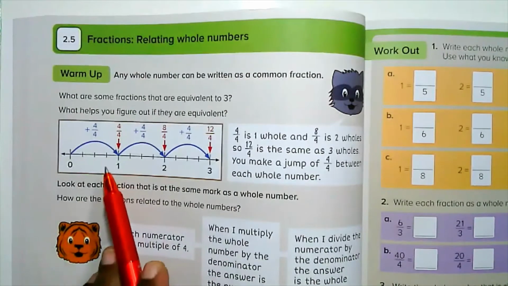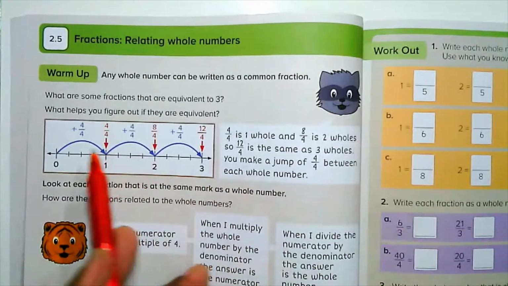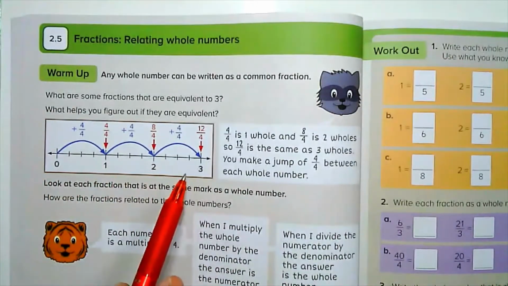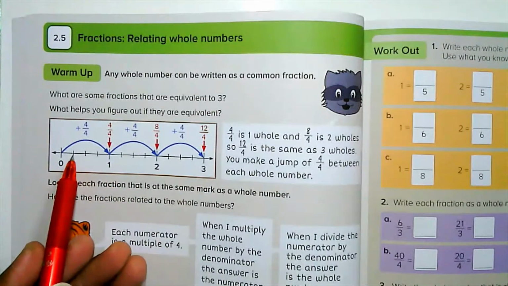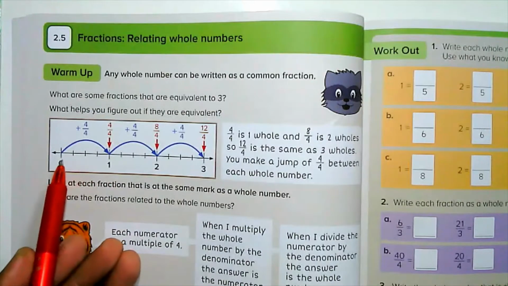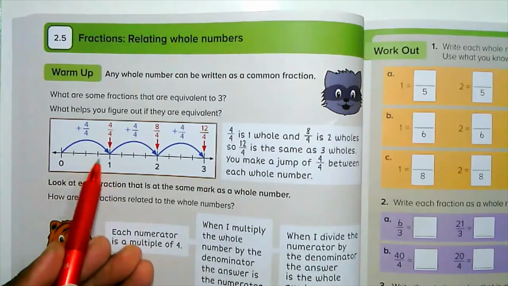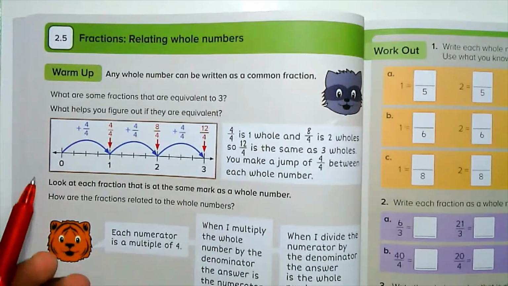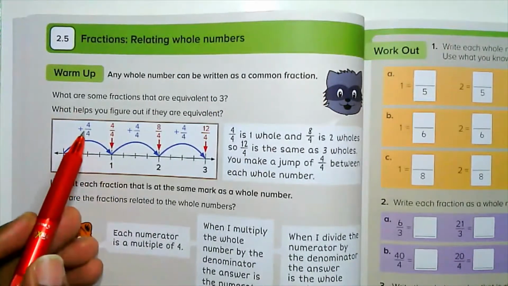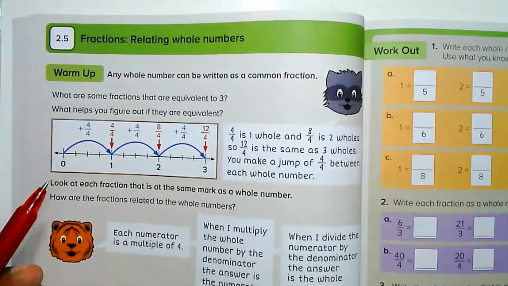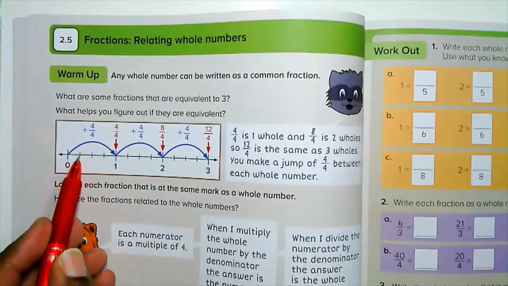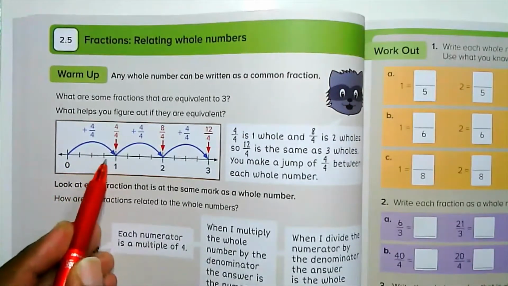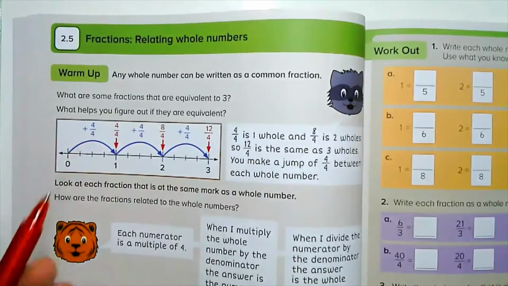Now let's take a look at this diagram here. Look at the number line. You will notice each whole number is split into 4 equal parts, starting from 0, 1, 2, 3, 4. 4 equal parts. So a whole will become 4 fourths. That is 1, because 1/4 plus 1/4 plus 1/4 plus 1/4 gives you 4 fourths.